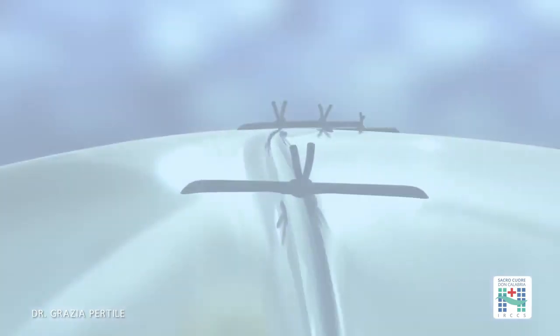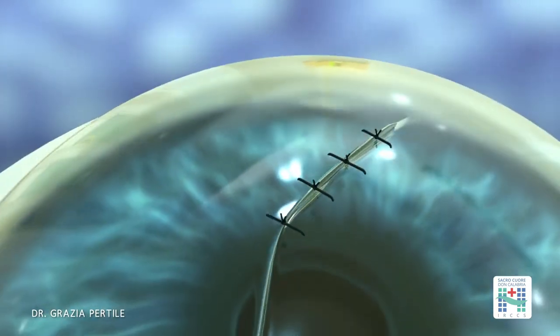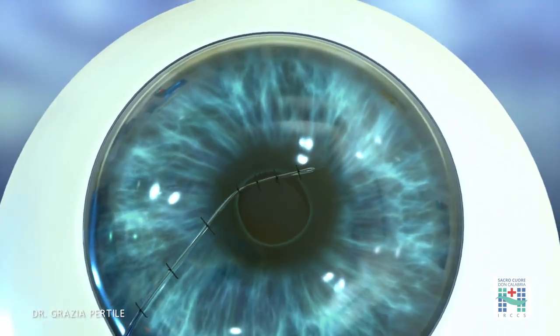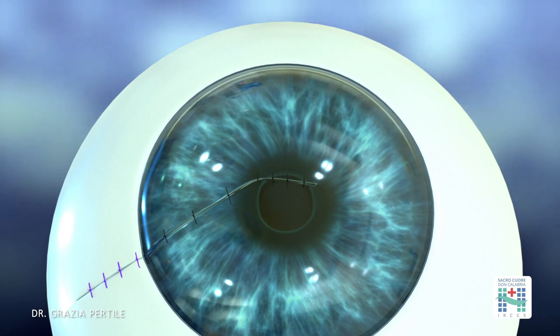At the end, it is crucial to restore the intraocular pressure to be able to comfortably bury the knots. Furthermore, at this point, it may be necessary to replace some sutures to fine-tune their tension.